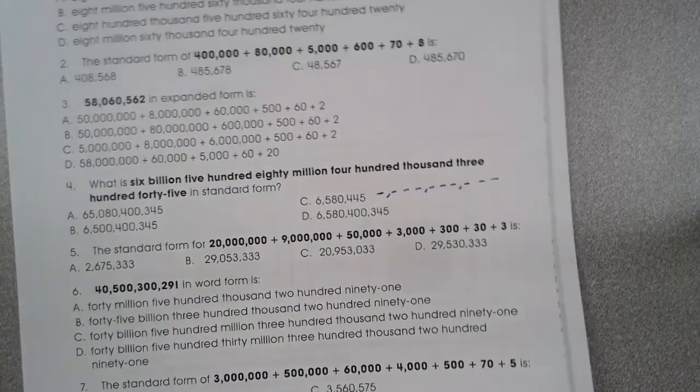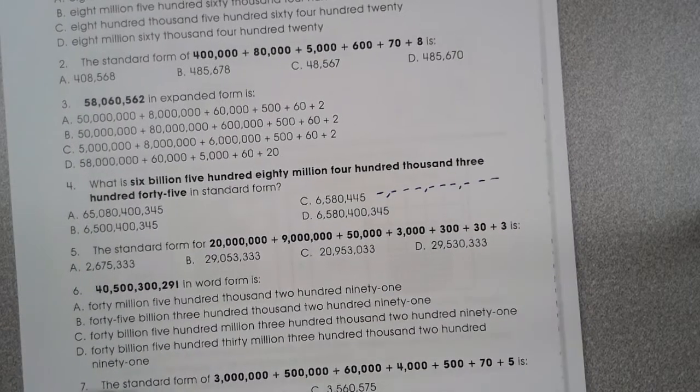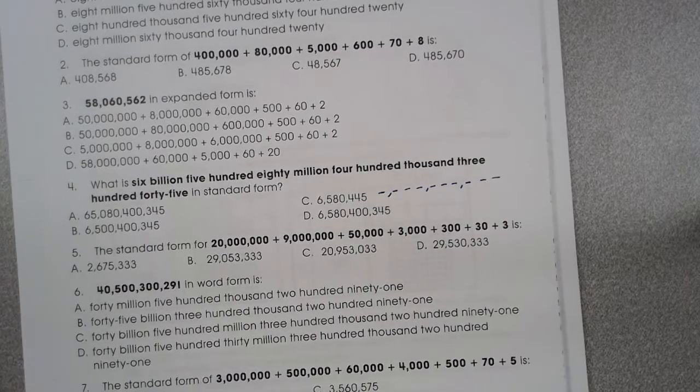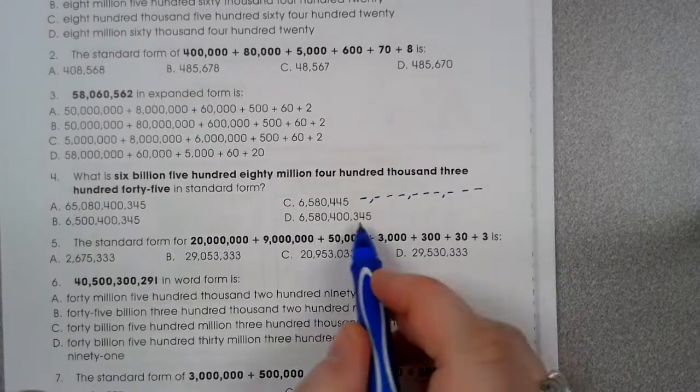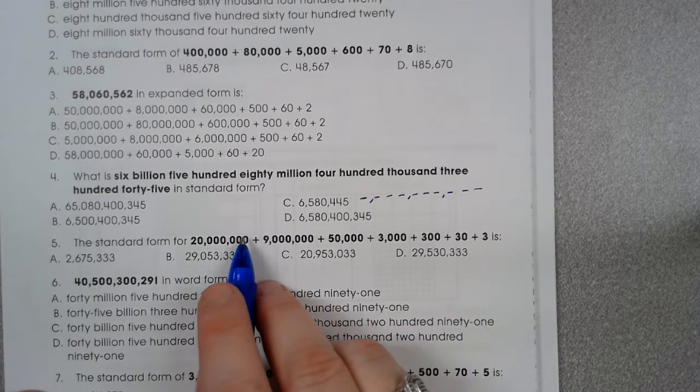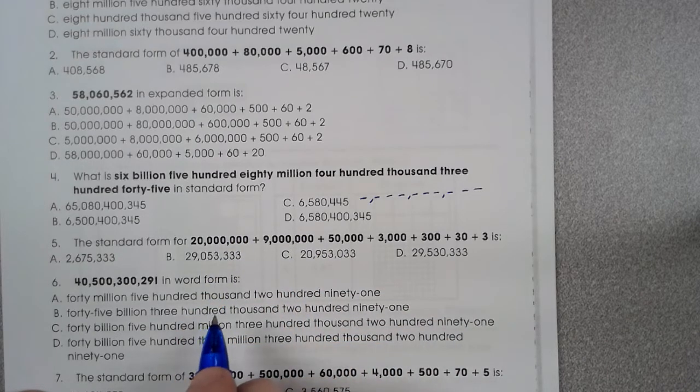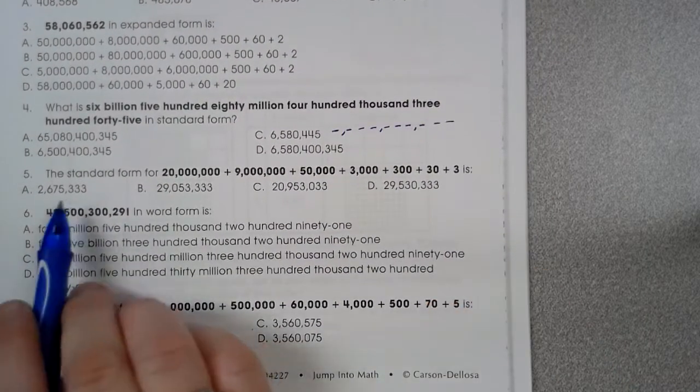So you got this. One second, I think I may have got it wrong on my note. I don't remember putting that. No, okay. My bad. All right, so just go from here. You have 6,580,400,345. All right, this is standard form.